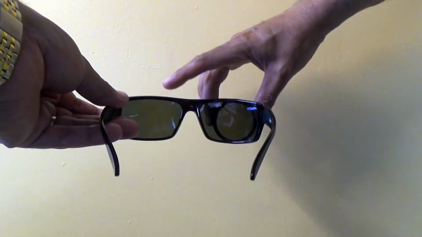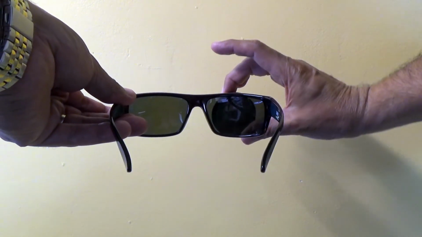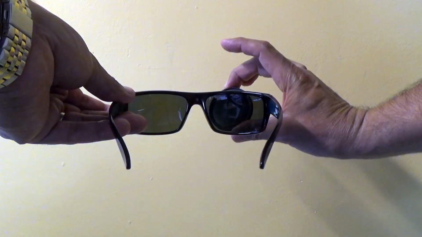Now let's see it in action. These are my fishing glasses with polarized lenses. Now I put my polarizer filter for my camera and turn it around. And as you can see, as soon as it gets to the right angle, it turns completely black.